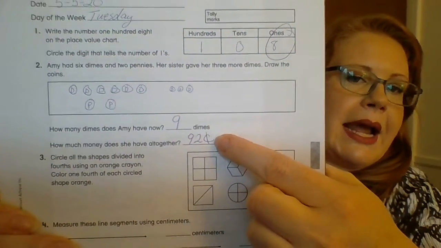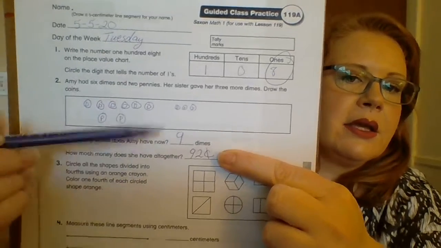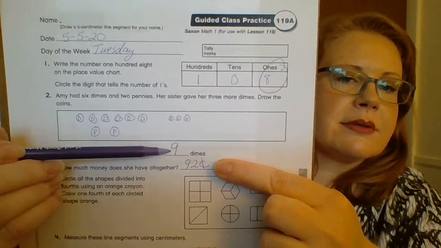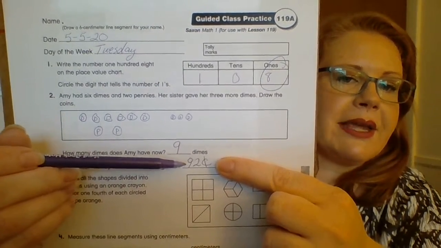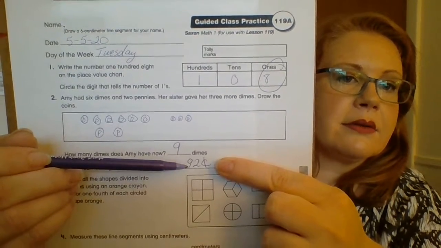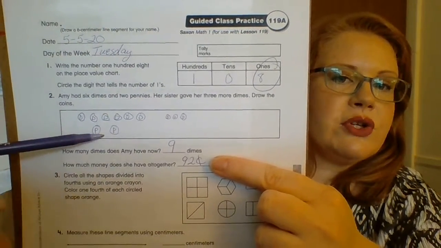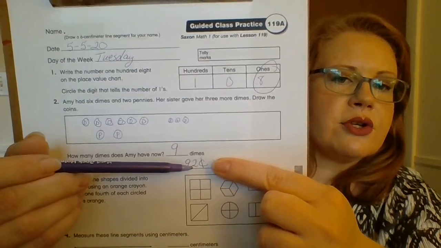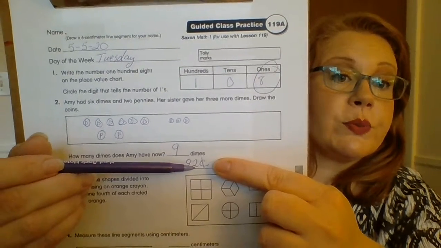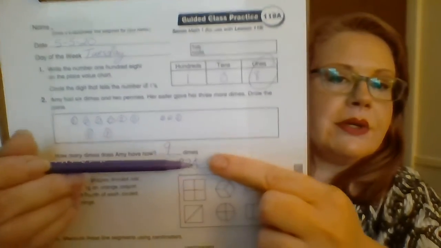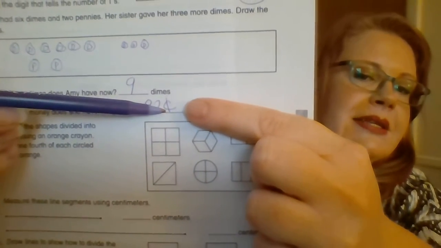All right, so hopefully you got 92 cents. If you have 9 dimes, the 9 is in your tens place, for 90. And you have 2 pennies, so here's your ones place. I've got a 2. So 92. Don't forget, without the cent sign, you're not saying 92 cents. It could be 92 anything. It could be 92 balloons, 92 dogs, whatever.